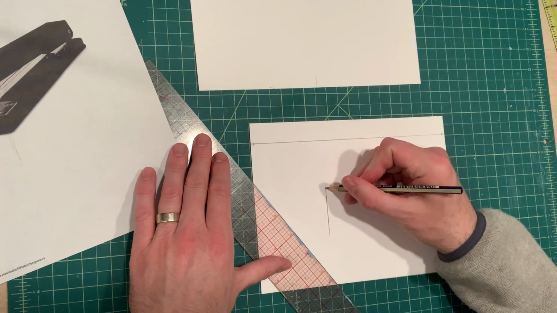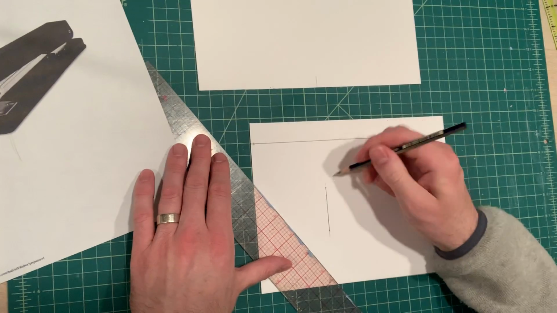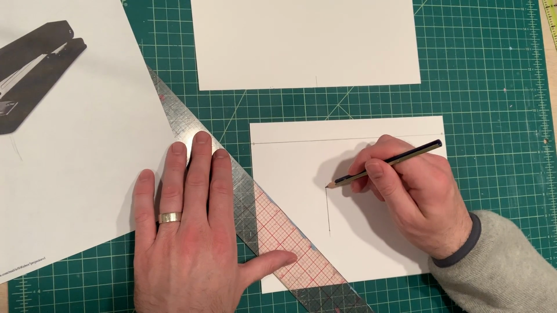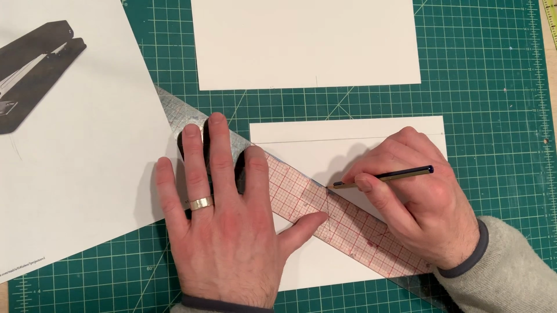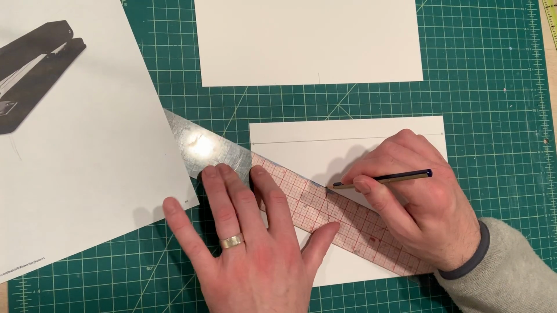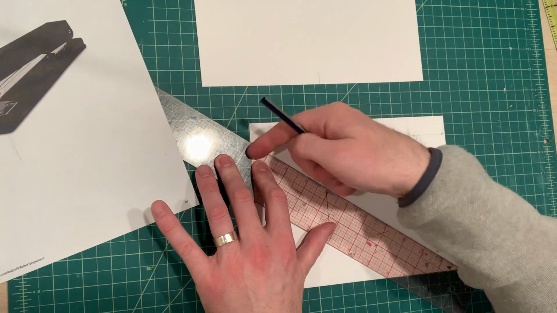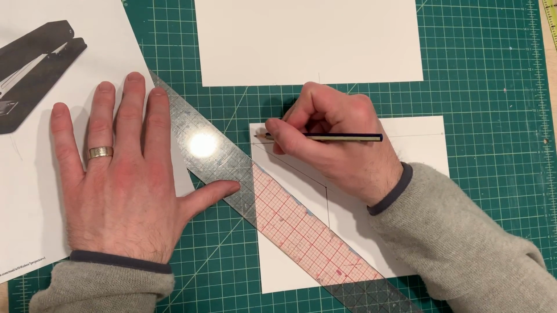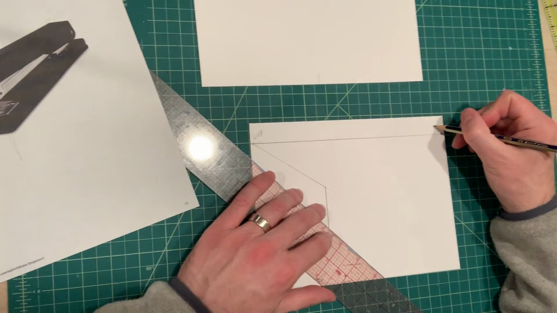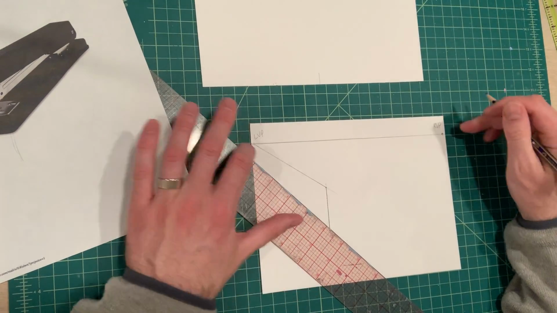Next thing I like to do is I like to just put a little dot here and a dot here just so I know where to begin and end. I put the point of my pencil here, run my ruler to the point, so you can kind of angle it, and then I rotate it right to the point here that I created. I'm going to call this the left vanishing point. I'm going to call this the right vanishing point. So these are vanishing points.